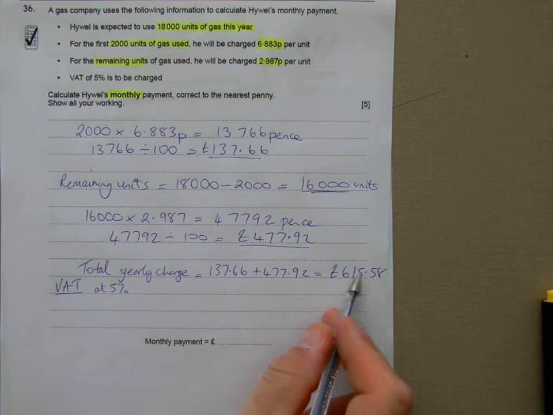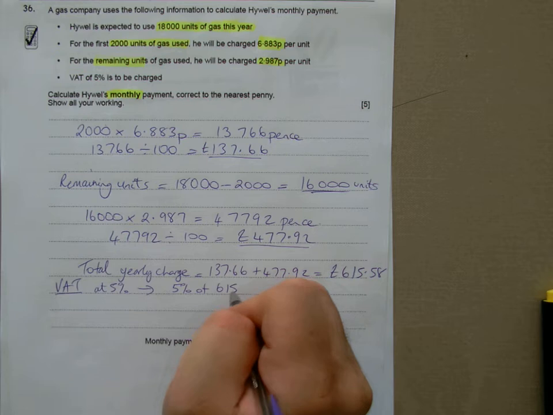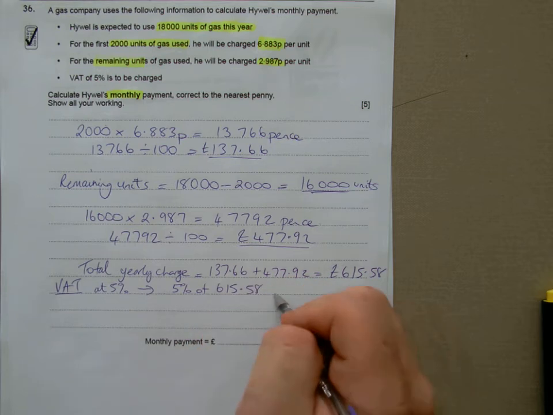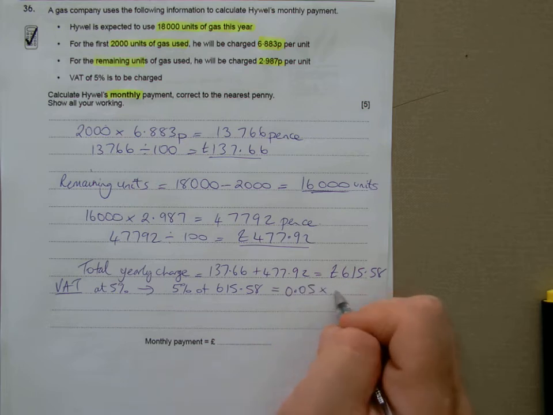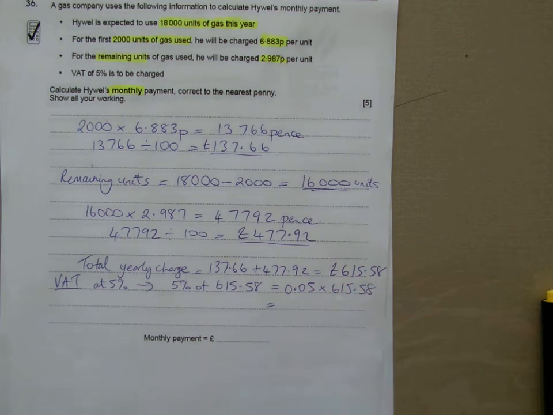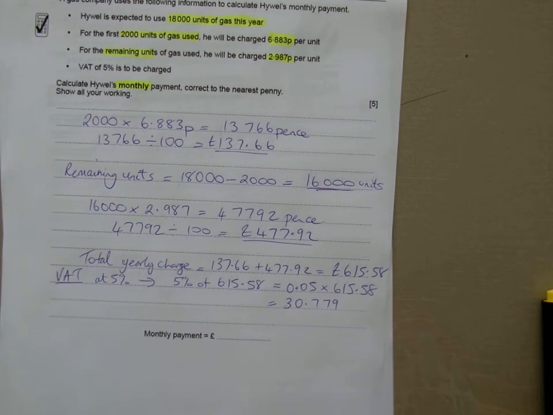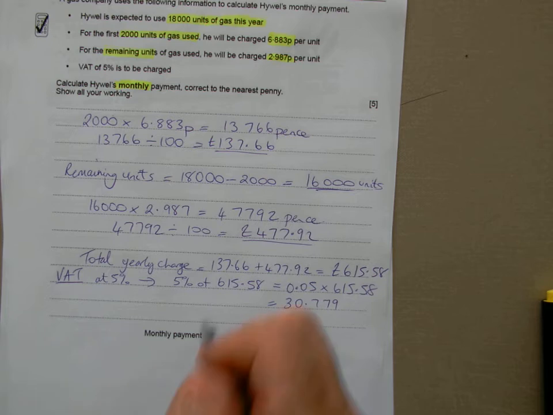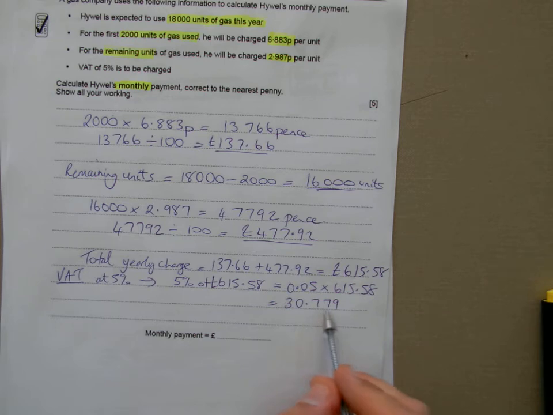Okay, so now we've got to work out 5% of that, £615.58. So on my calculator, the method I'm going to use is to change 5% to a decimal, 0.05. Okay, so I'll work that out then, times it by the £615.58, and that comes out to be, on my calculator it says this, right? It's got 3 decimal places. It is in pounds, right? Because remember I worked out 5% of that, which was in pounds. But when we've got pounds, we only want 2 decimal places, don't we?